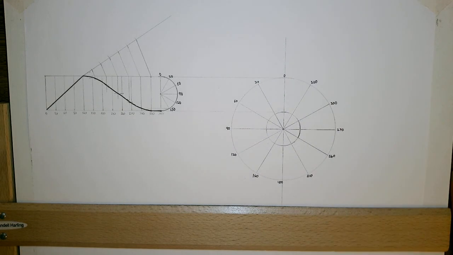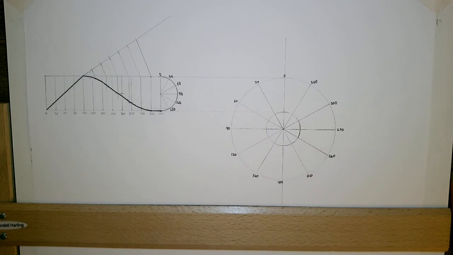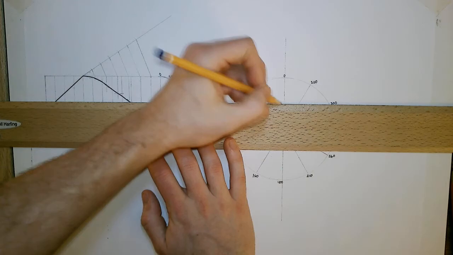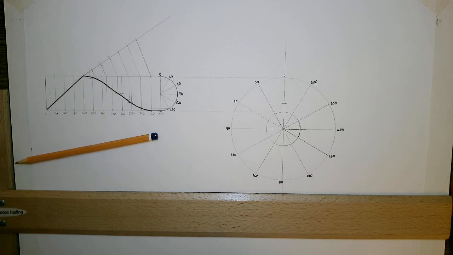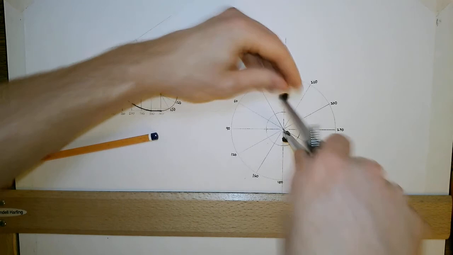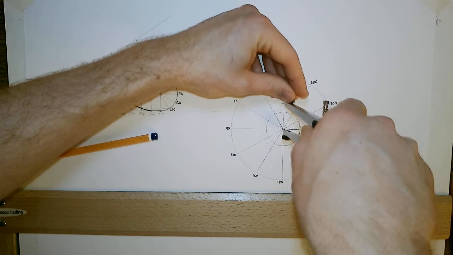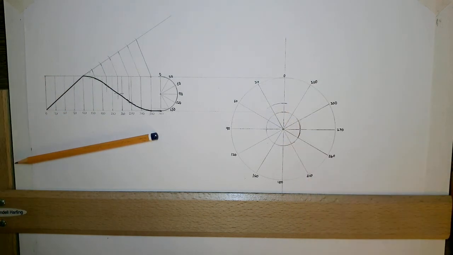Okay, so the next thing we need to do is start bringing our heights over to actually create a radial plate cam. So what I'm going to do here is get my 2H pencil. I'm going to bring across 30 degrees to this vertical line. Okay, I'm going to get my compass. I'm going to rotate it around until it hits 30 degrees like that. Alright, and so on and so forth. So I'm going to bring across 60.